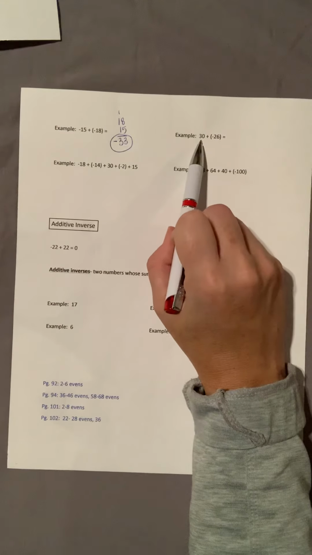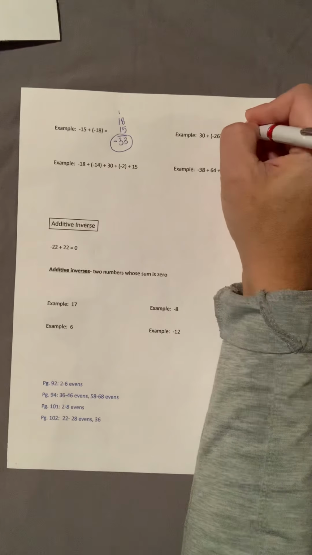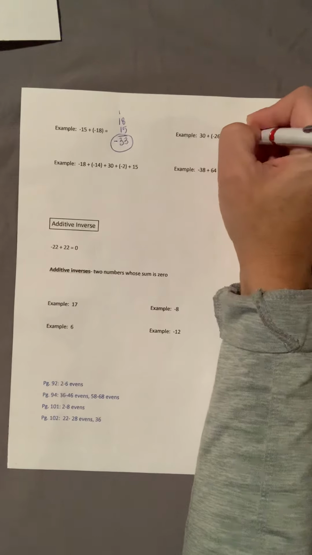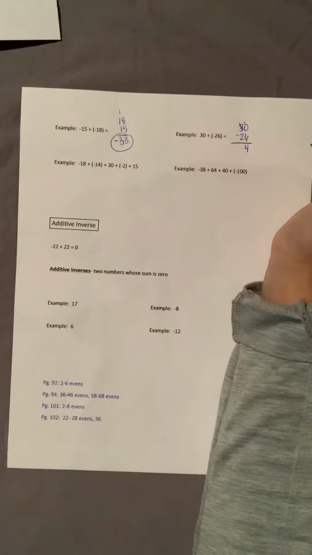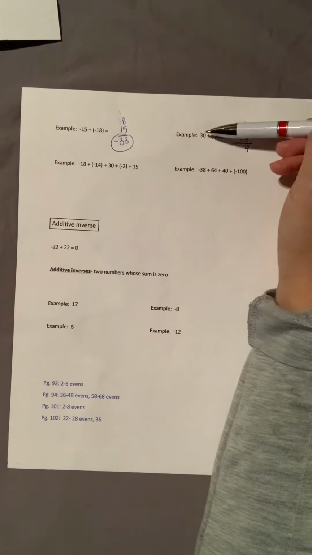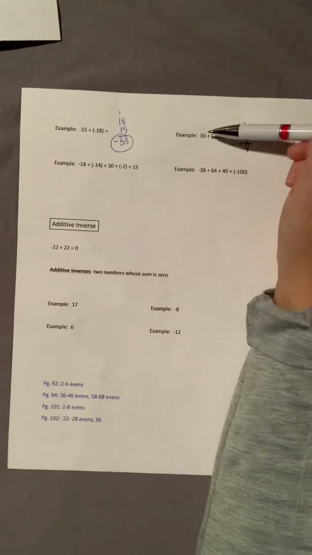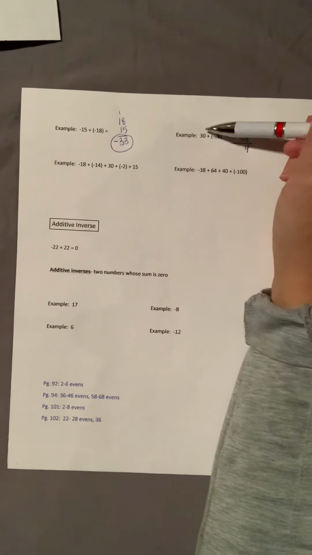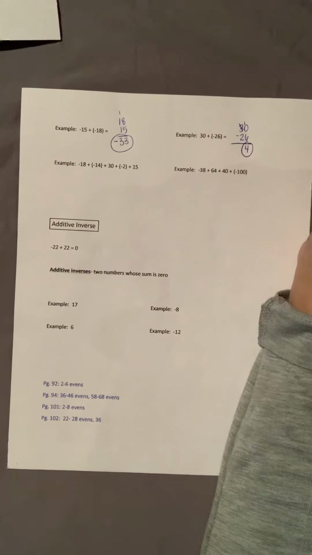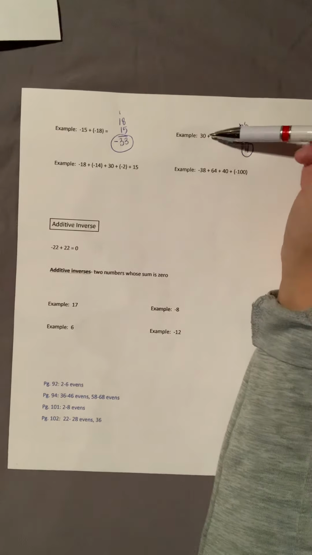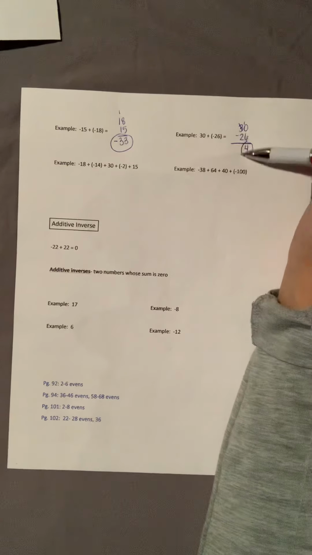Here I have a positive and a negative, so that's rule number 3. When you have one of each, positive and a negative, you subtract highest minus lowest, and I get 4. And I'm going to look 30 and 26. You look at their absolute value number. So positive 30, positive 26. 30 is bigger, 30 is positive, so 4 is positive. If you think money, I have $30, but I owe somebody 26. I'm still left with $4.